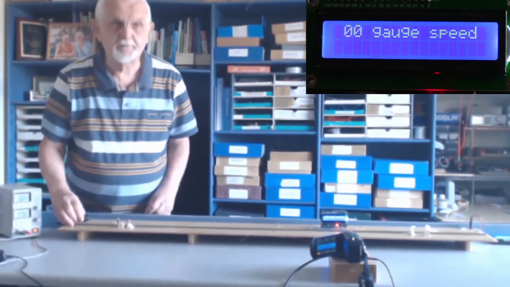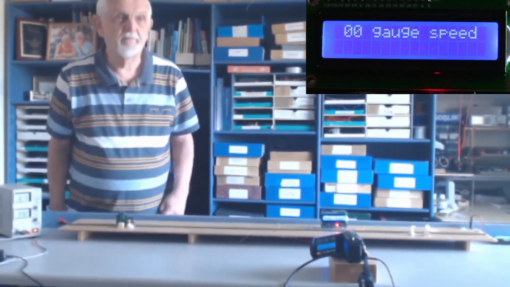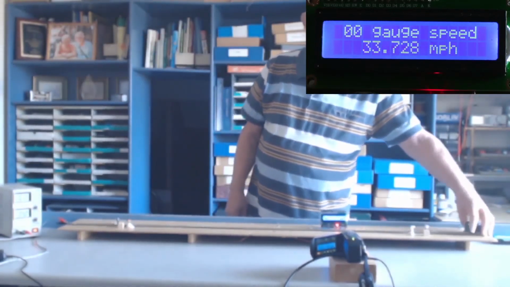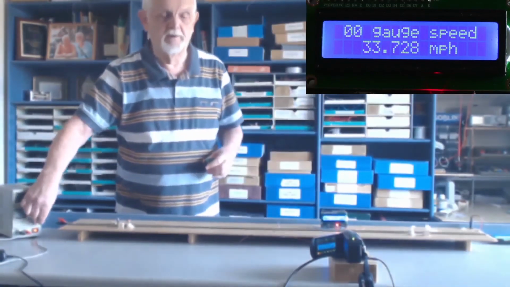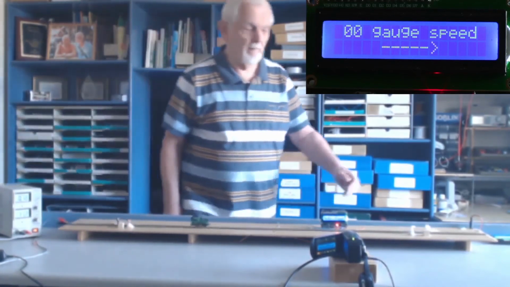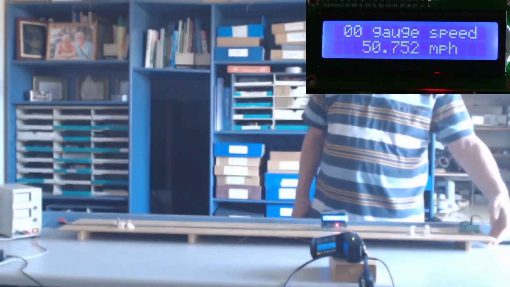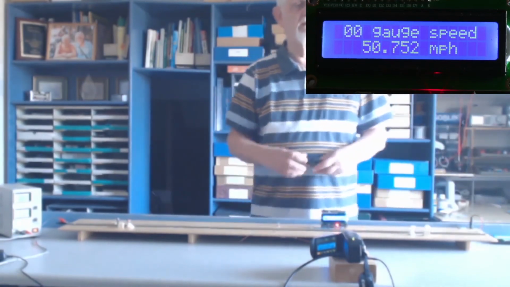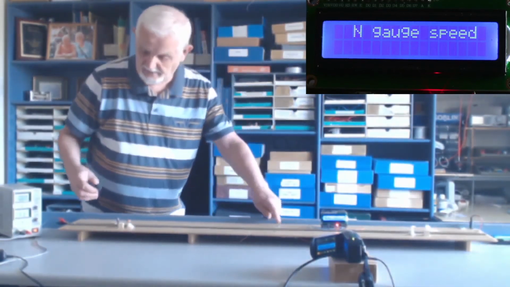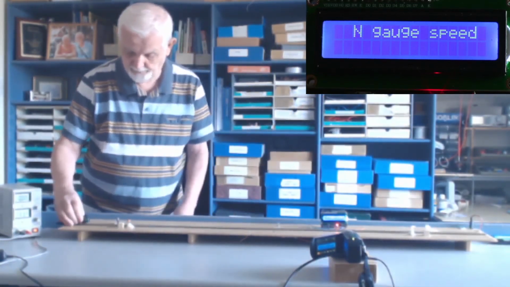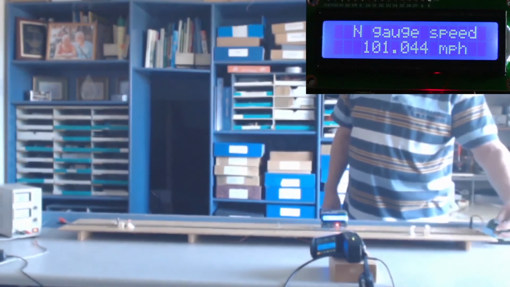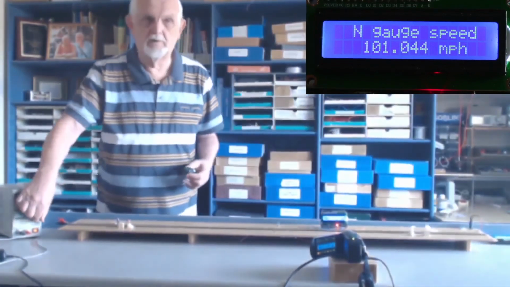Increase the voltage. Passes the first sensor, indicates it by an arrow. Second sensor, speed. Same again. Reading the speed. So the switch to N gauge, same voltage. 100 miles an hour, whoa!